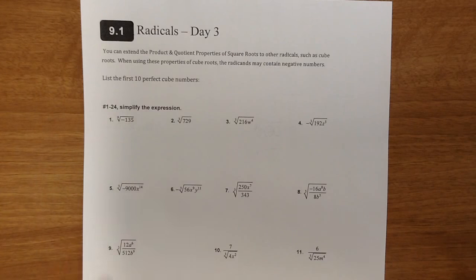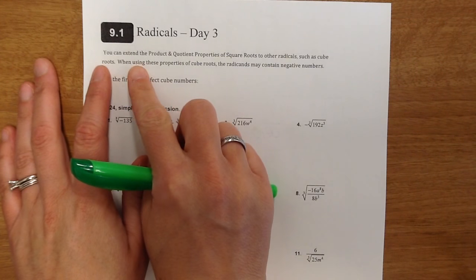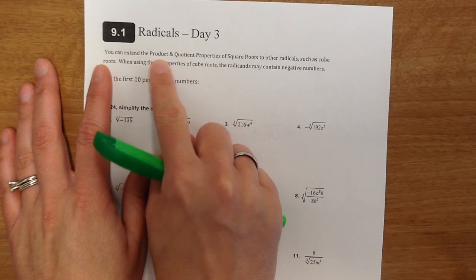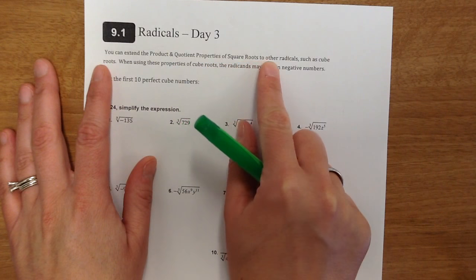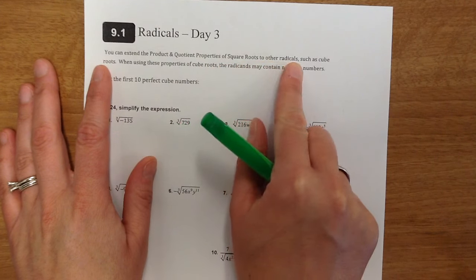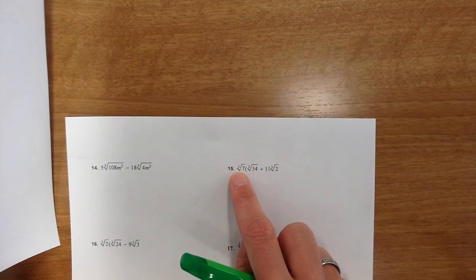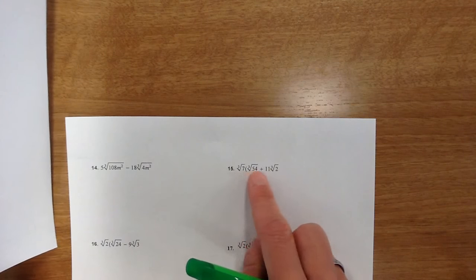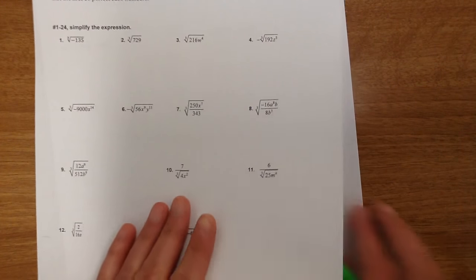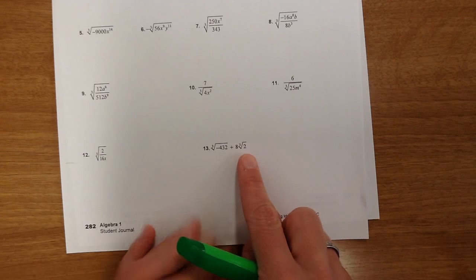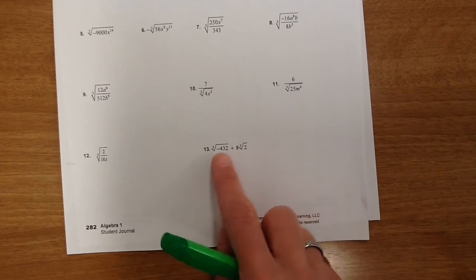On your note packet here, there are just a couple of things I want you to pay attention to. It says you can extend the product and quotient properties of square roots to other radicals. What they mean is when you're multiplying, the same rules apply. See how it's a cube root and a cube root? We'll be able to multiply similar parts together. Or when we're adding and subtracting, if we have the same pieces, like a 2 and a 2, we can put them together. All they're saying is a lot of the properties that apply to square roots also apply to cubes.